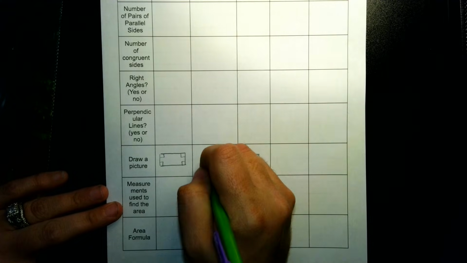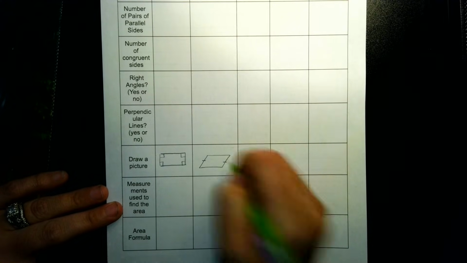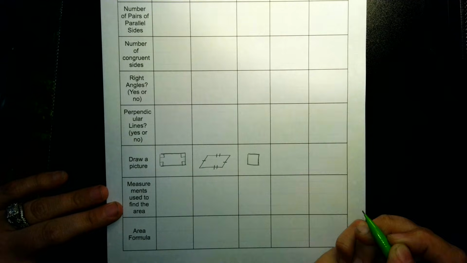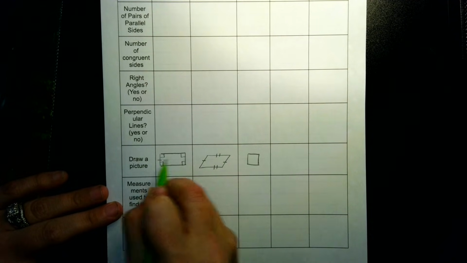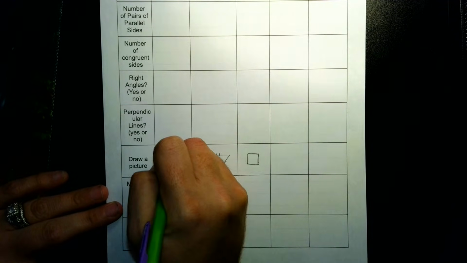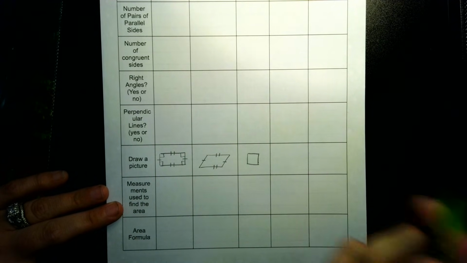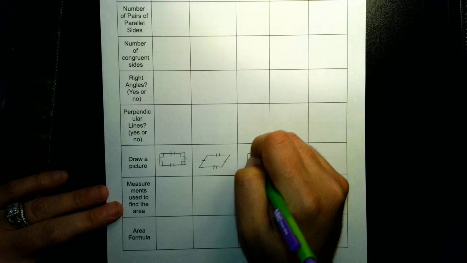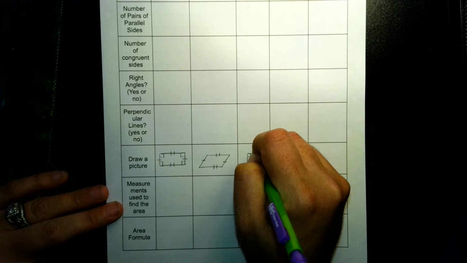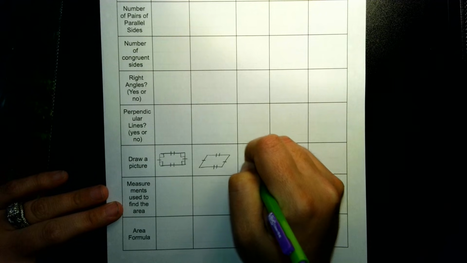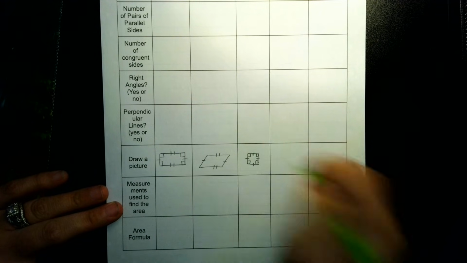What it does need is these 2 sides to be the same length and these 2 sides to be the same length. Similarly, these 2 sides are the same length, while these 2 sides are also the same length. With a square, obviously, we have our right angles all the way around, but all 4 sides are equal.